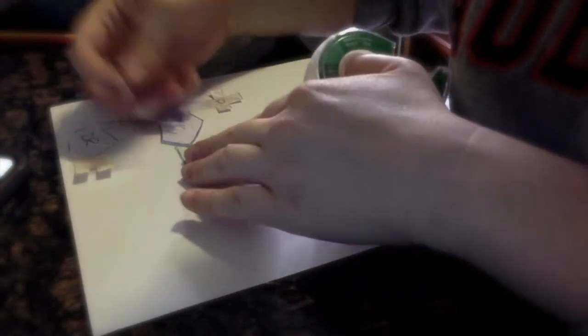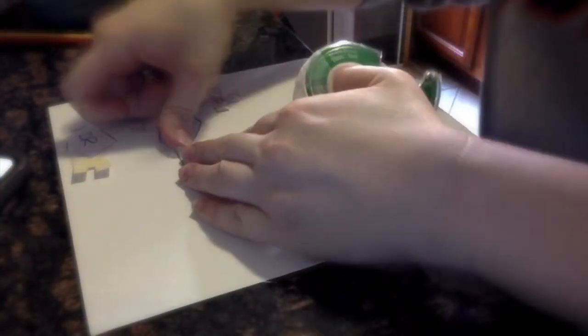And then I think it told me to add a thymine. Is that correct? Yep, thymine. Okay, so then I'm going to add my thymine. Okay, there's my second one.